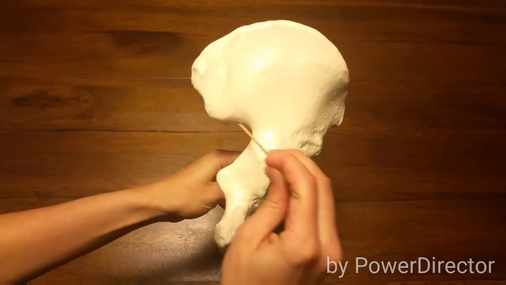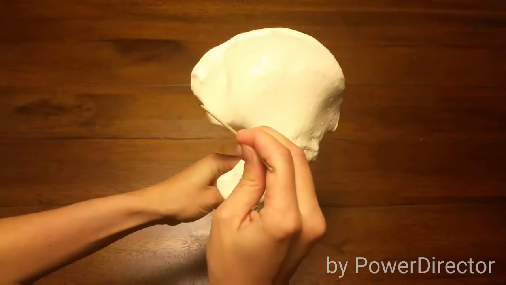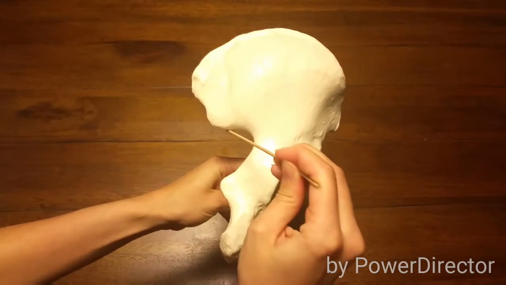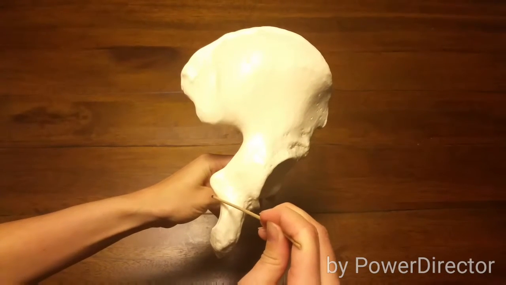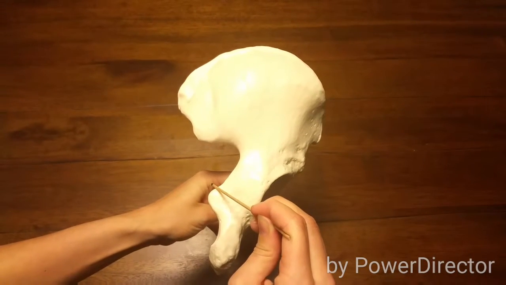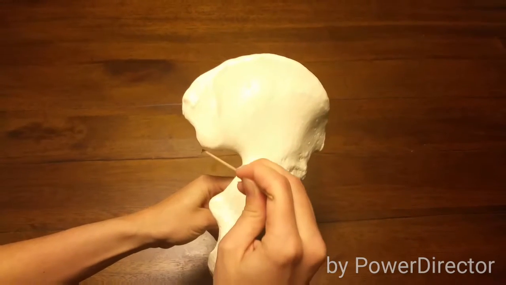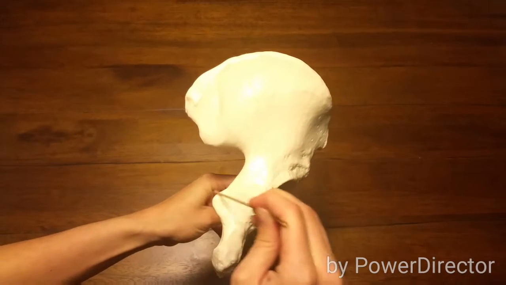The greater sciatic notch is seen best from the posterior view. It lies between the posterior inferior iliac spine and the ischial spine. The sacrospinous ligament, which attaches at the ischial spine to the lateral aspect of the sacrum and coccyx, transforms the greater sciatic notch into the greater sciatic foramen.